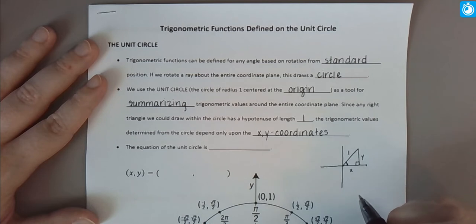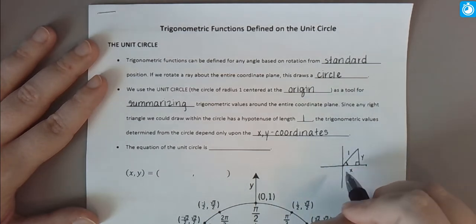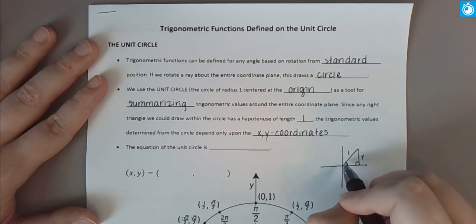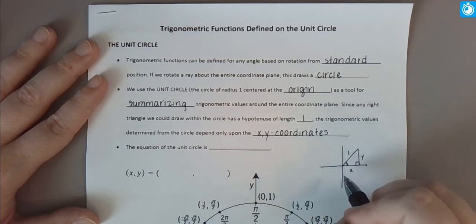So if that's the case, if the type of triangle we have doesn't matter, if it doesn't matter how big it is, it makes sense to try to come up with the simplest triangle possible to represent all of these ratios. And the simplest triangle we're going to find is going to be the one that has a hypotenuse of length 1. Well, this is just one triangle.